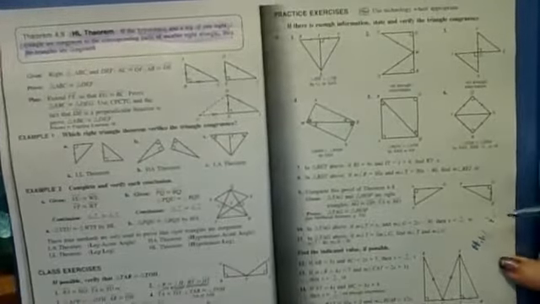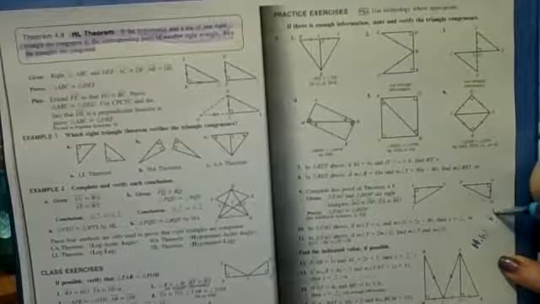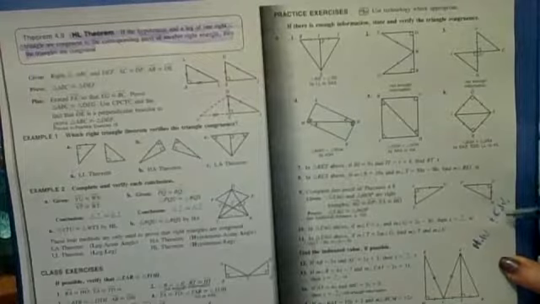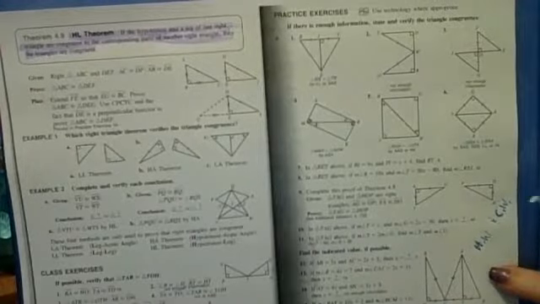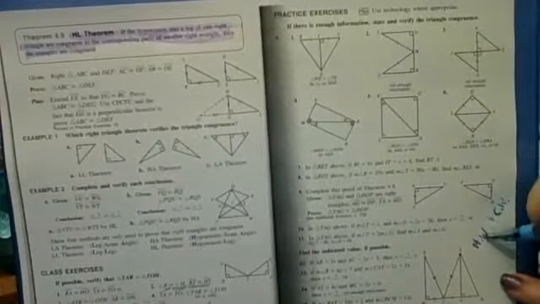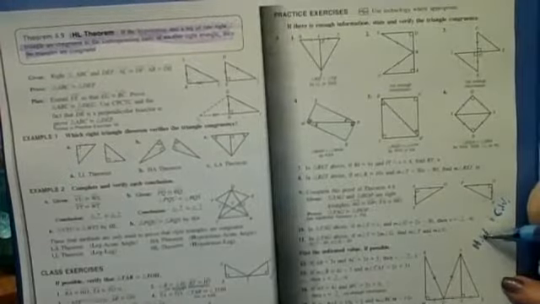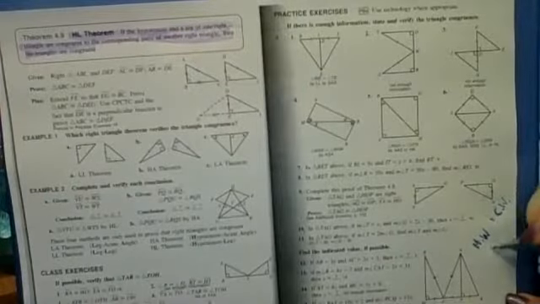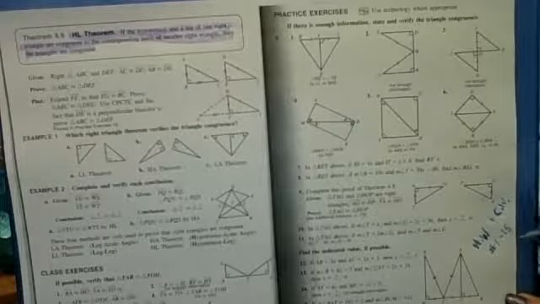Hold on, I can do this. Homework and classwork, it's not liking me writing at an angle. So for the homework and the classwork, they're really one and the same. I want you to do them at the same time. So I'm just going to tell you what it is. It's this page, numbers 1 through 15 all.